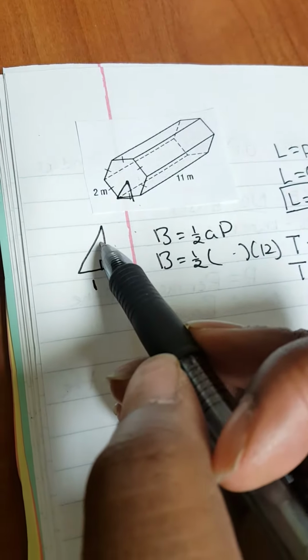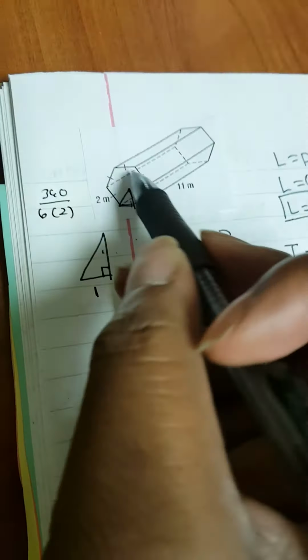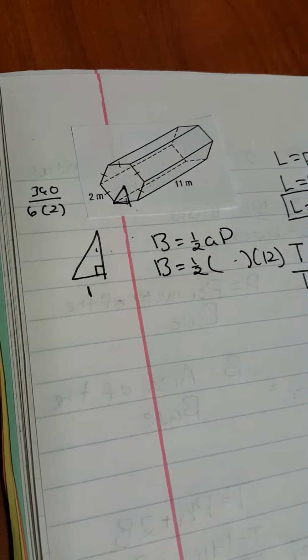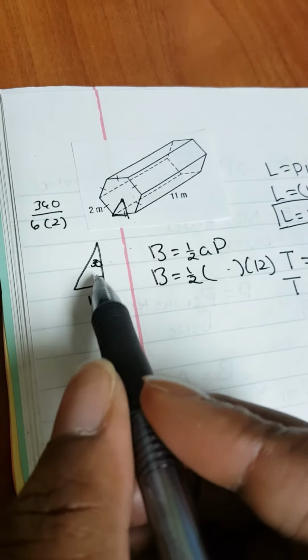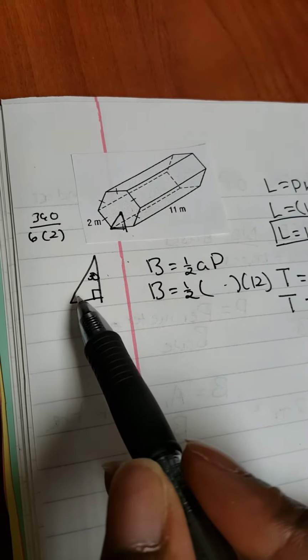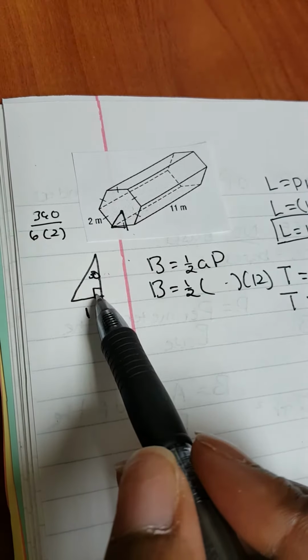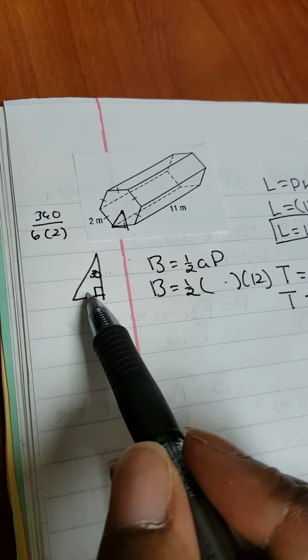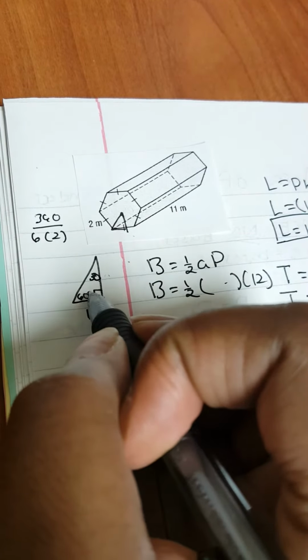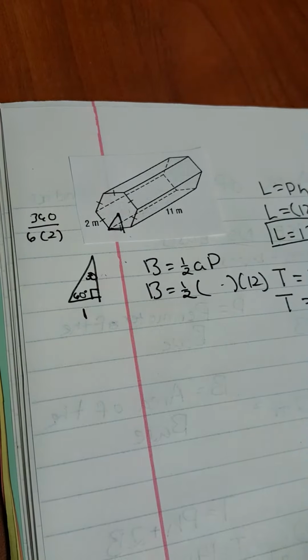I need to figure out what my top angle is. So remember, for my top angle, I'm going to do 360 divided by 6 times 2, because it has 6 sides. So what's 360 divided by 12? 30. So my top angle is 30. So what do you know about this angle if this angle's 30 and this angle's 90? What do you know about this missing angle? It'd be 60. A 30, 60, 90 triangle.